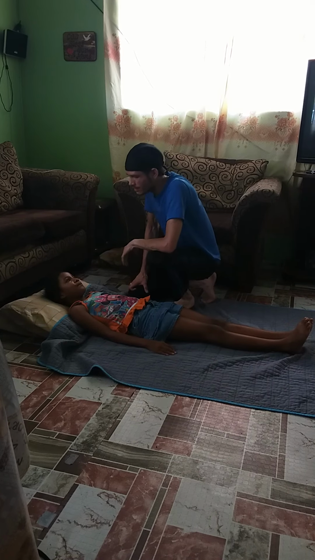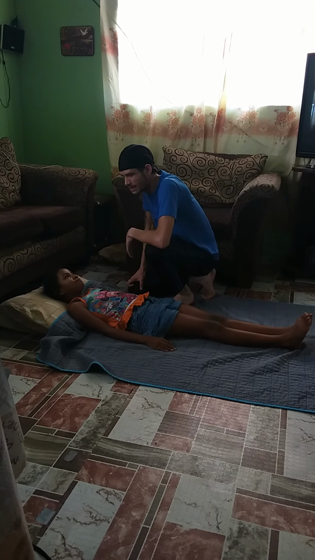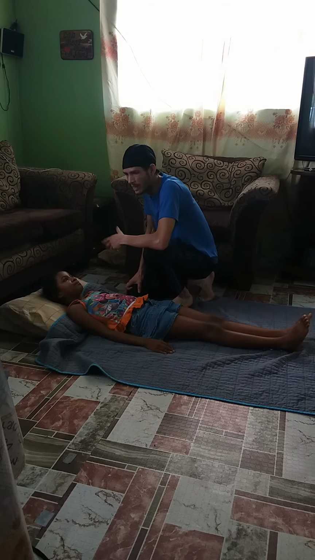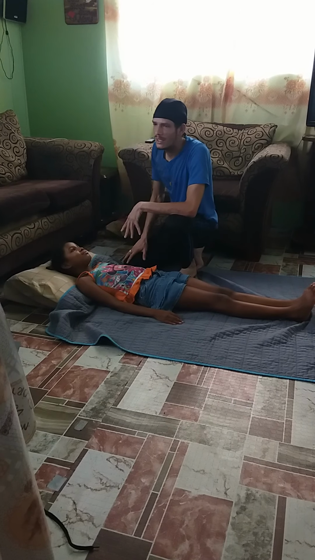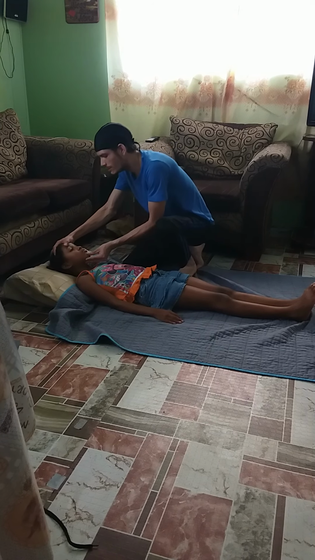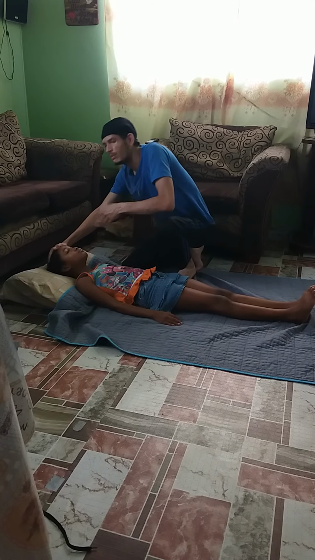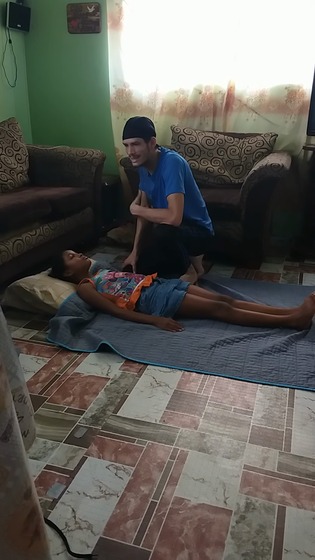If it is an unresponsive patient, traumatic injury, and I'm unsure of C-spine compromise, I would have somebody hold C-spine, and I would open the airway via the jaw thrust. If my patient doesn't have any suspected C-spine, I would open the airway using the head tilt chin lift, making sure my patient's airway is open, clear, and self-maintained.